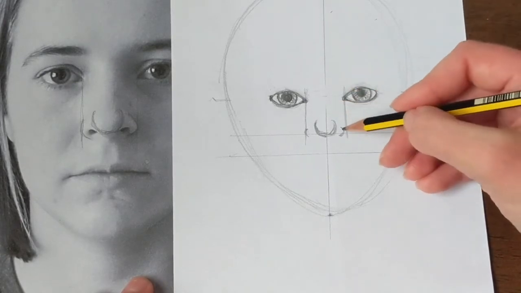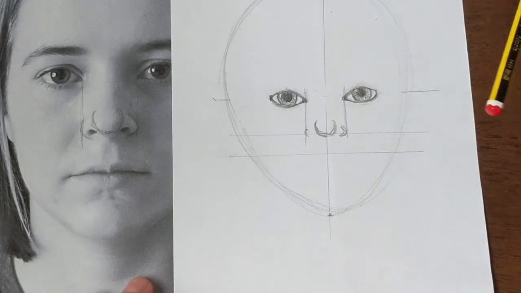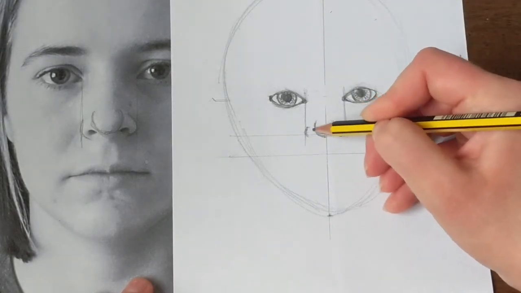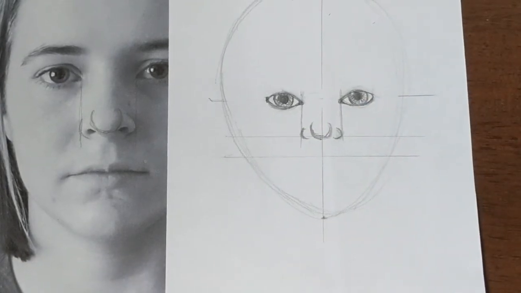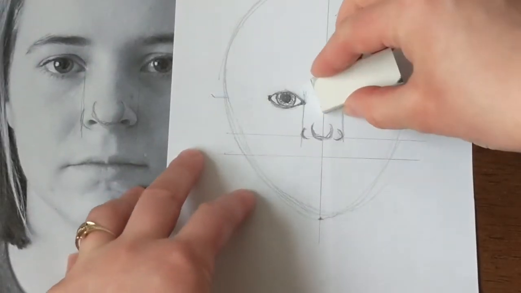Okay, this one needs to move out a little bit. All right, those are the only lines I'm going to draw for my nose. Let's erase the guidelines.